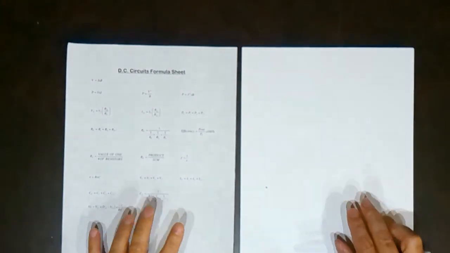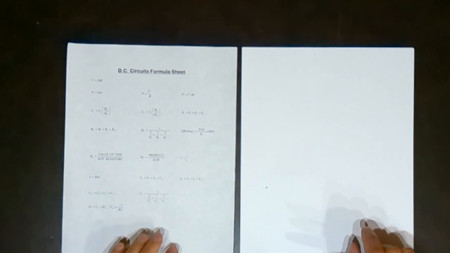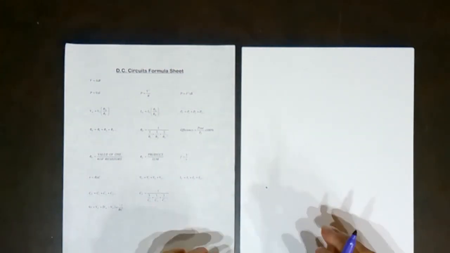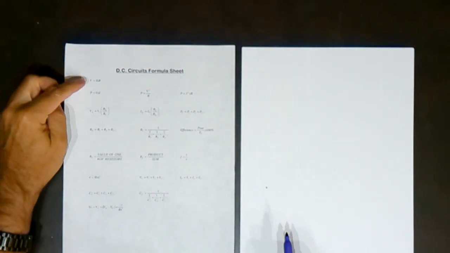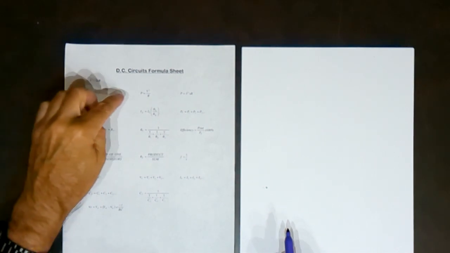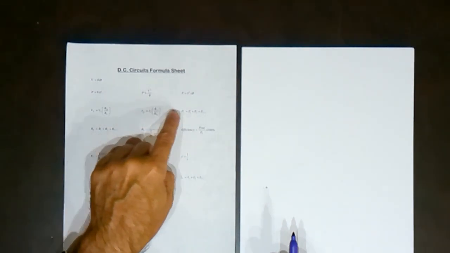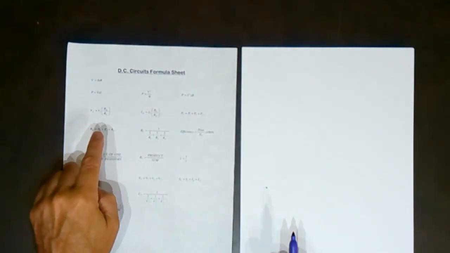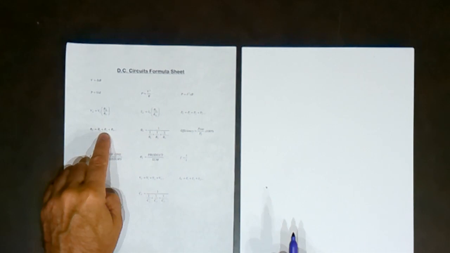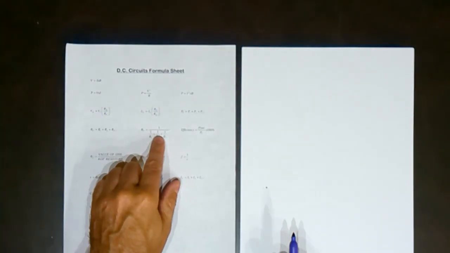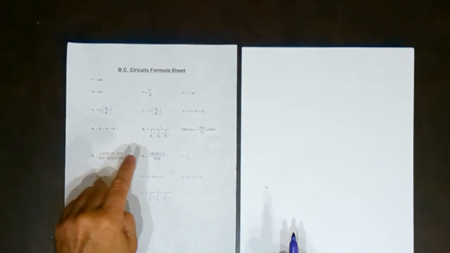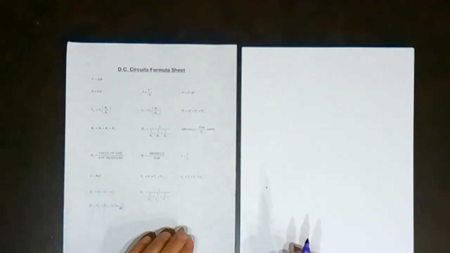All right, so here's our formula sheet. That formula sheet is going to be attached to your tests. And on the formula sheet, you've got Ohm's law, the power formulas, voltage divider, current divider, total power, total resistance for series, and total resistance for parallel. And the rest of the formulas we haven't got to yet.